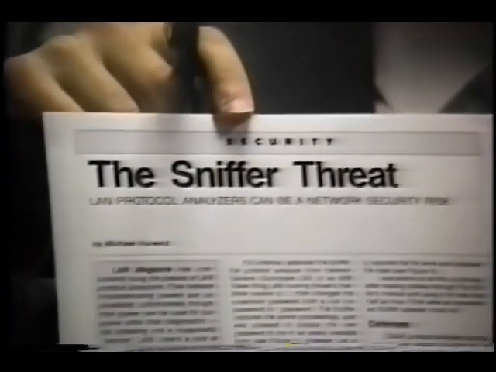One of the items that we supply you with here at Network General that helps address this issue on security is this one called the Sniffer Threat, which is a reprint from LAN Magazine and is written by Mike Hurwitz, one of their editors, and basically talks about how the LAN Protocol Analyzer can be a network security risk. On the other hand, he concludes the bad guys are going to use protocol analyzers, maybe the good guys better too. This reprint can be very helpful to those managers who are concerned about security.